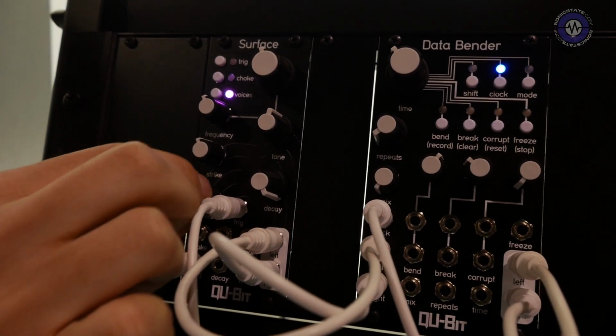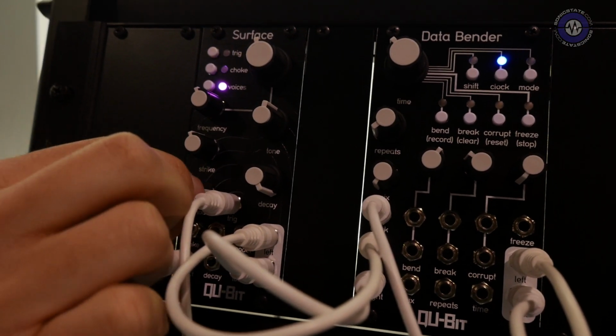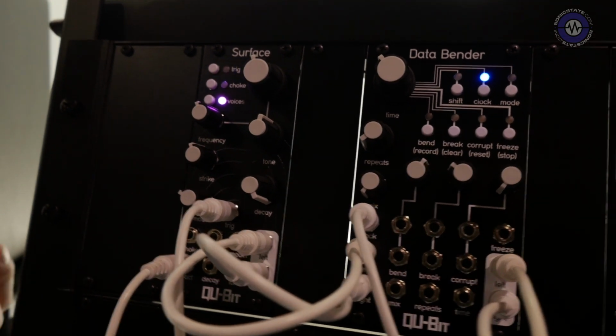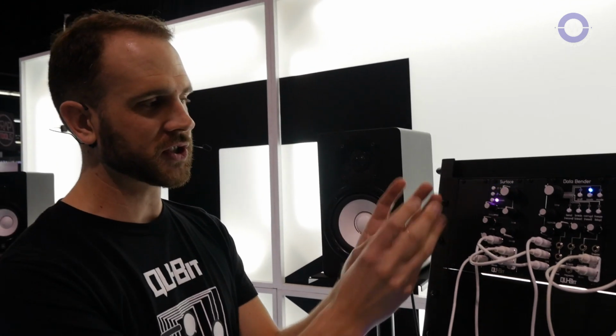Sounds like we have quite a few different modules operating right now, but it's really just the Surface. And that's what's really cool about this polyphony feature: you get all these voices active at a time, all coming from different models, but it's still just a single voice, only one module.